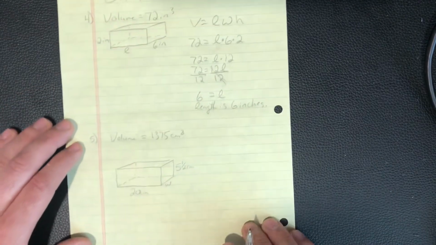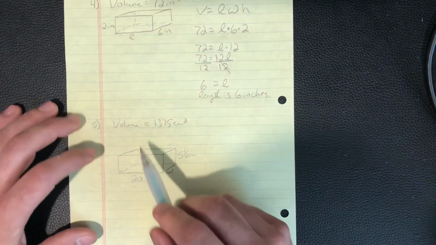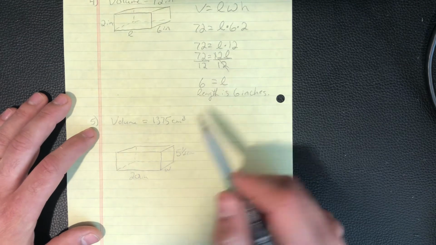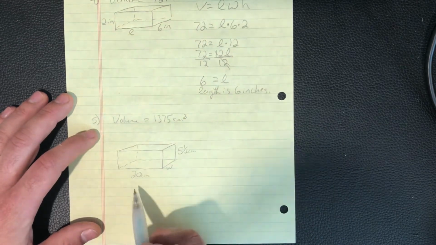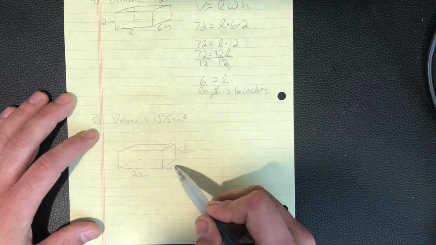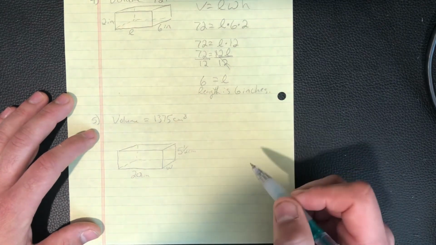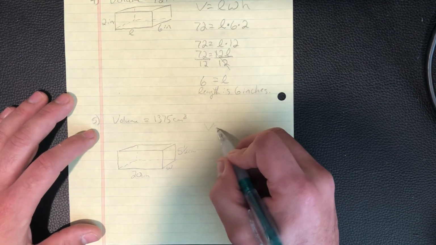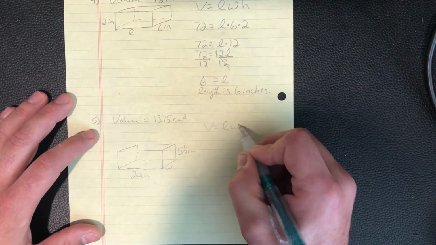Okay, next one. I've got my volume of 1,375 centimeters cubed. I've got a length of 20 centimeters, a width of, I'm not sure, and a height of 5.5 centimeters. So I'm going to start the same way. Volume is equal to length times width times height.